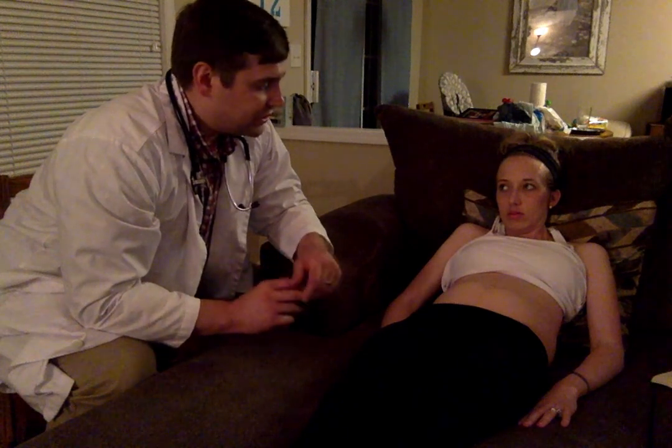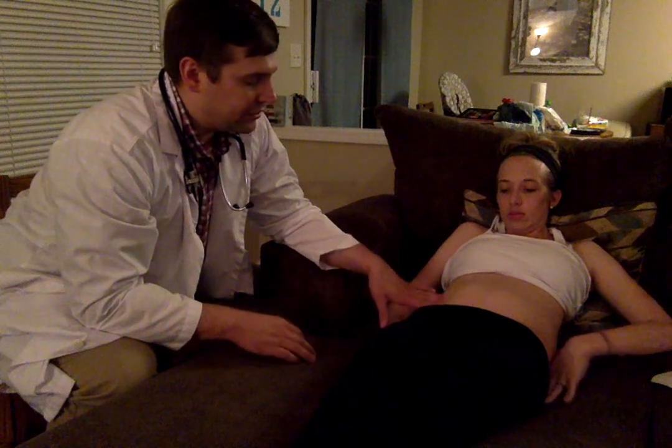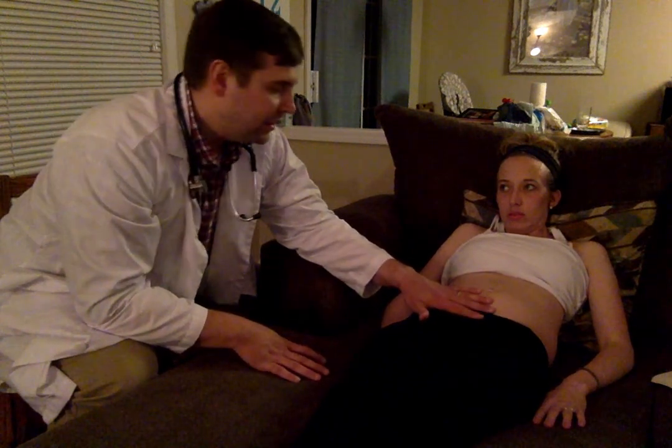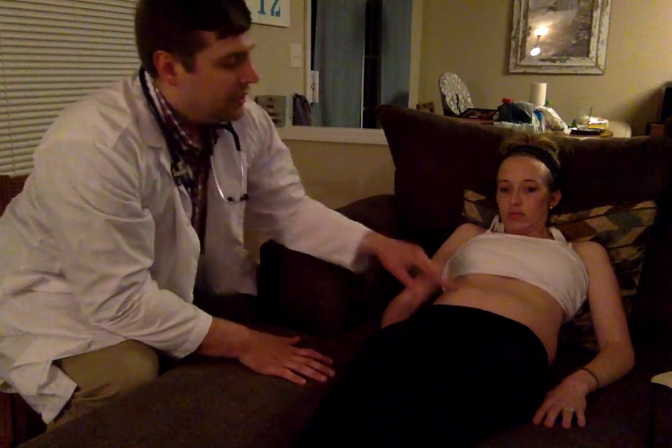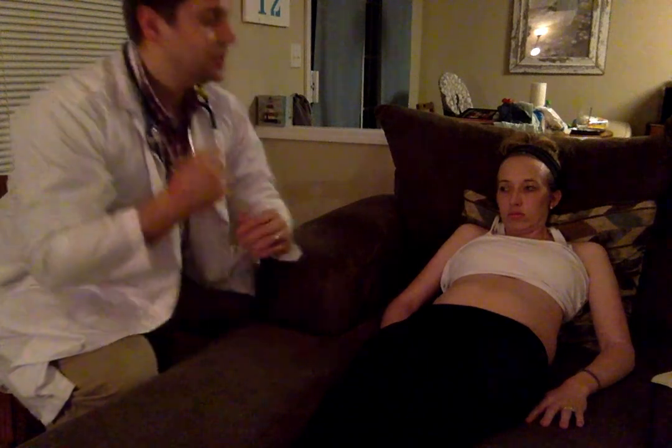Now we're just going to continue with the percussion. We're going to percuss in all 4 quadrants just to notice if there's any kind of abnormalities, such as maybe urinary retention, any kind of, we should hear a gastric bubble, any kind of splenomegaly, and any kind of maybe bowel blockages.